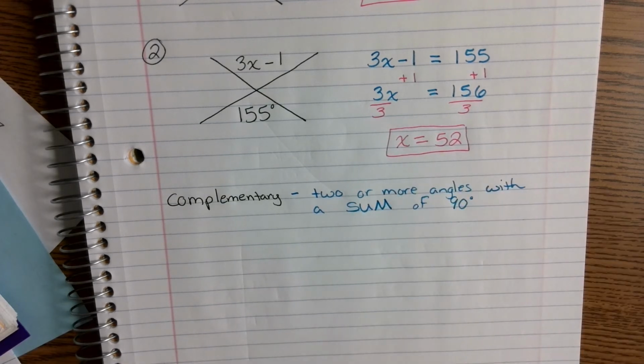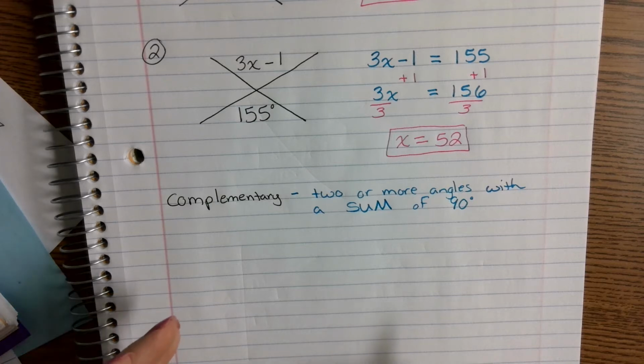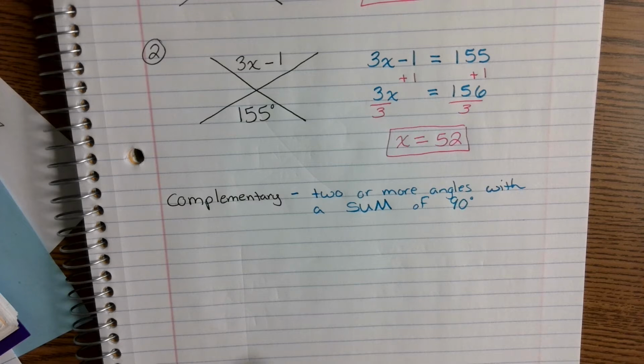That means you're taking one angle and adding it with another angle, and that's going to equal 90. So in a complementary relationship, can either one of those angles equal 90 degrees? No, because if one of those angles is a right angle, then you can't have a complementary relationship with another angle, because then your sum would be greater than 90 degrees.